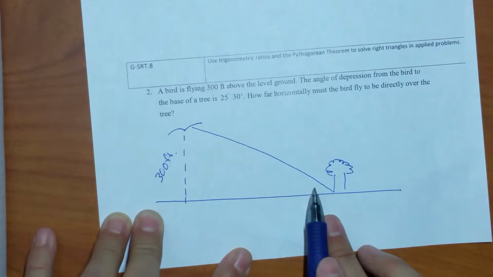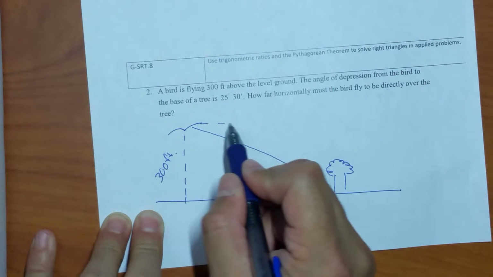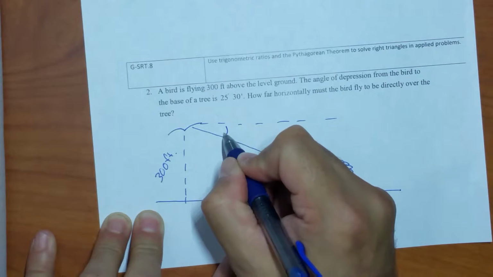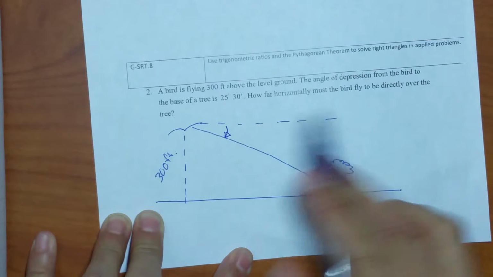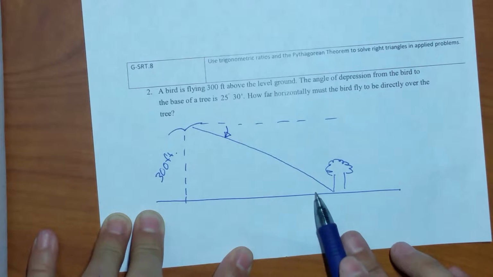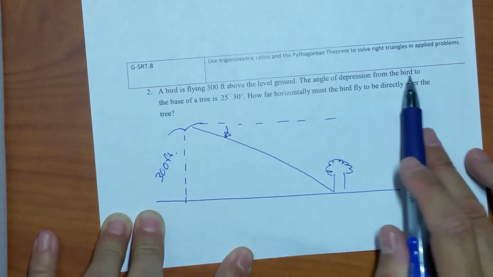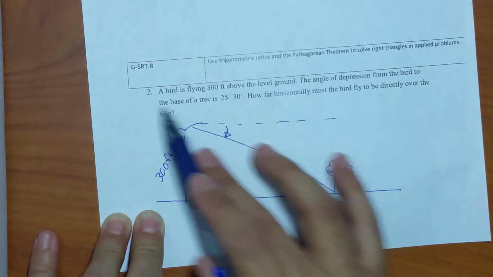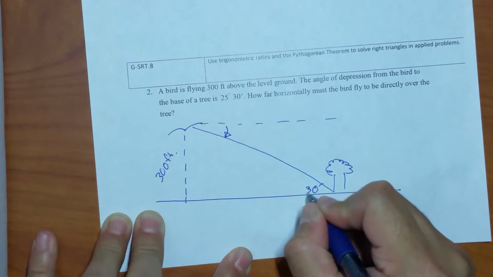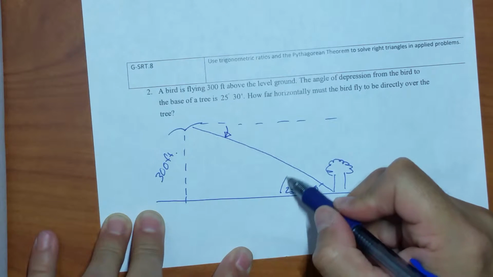Now, don't forget, angle of depression is top down. So I'm going to draw a line right here. Depression is top down, right? Do I have to keep it there? No. Can I put it right here? Yes, I can put it right here because my angle of depression and elevation are the same. The angle of depression from the bird to the base of the tree is 25 degrees, 30 minutes, and that's going to be this angle here.